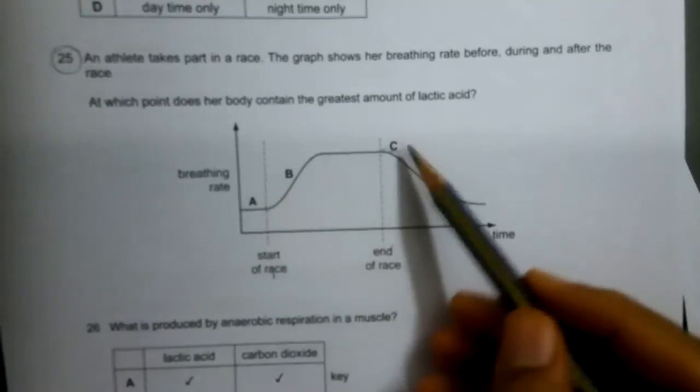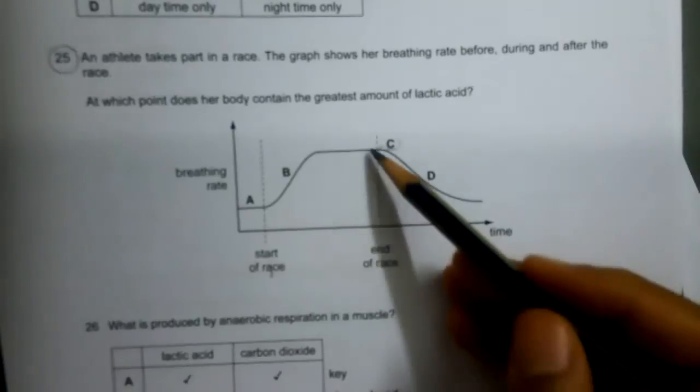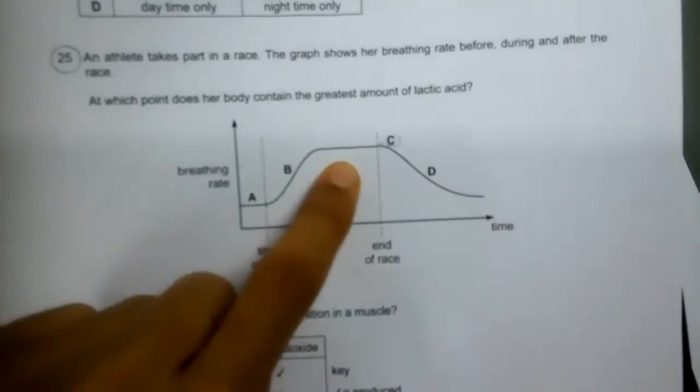And this is where the increased rate is trying to pay off the debt. And so because of the increased rate, then you can see that the lactic acid must have gone down. And so, the decreased impulses to the brain, decreased respiratory rate, and so that decreases the breathing rate. Okay, so yes, C is the answer.